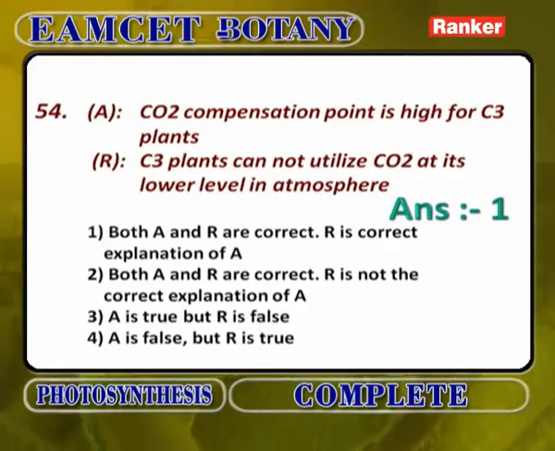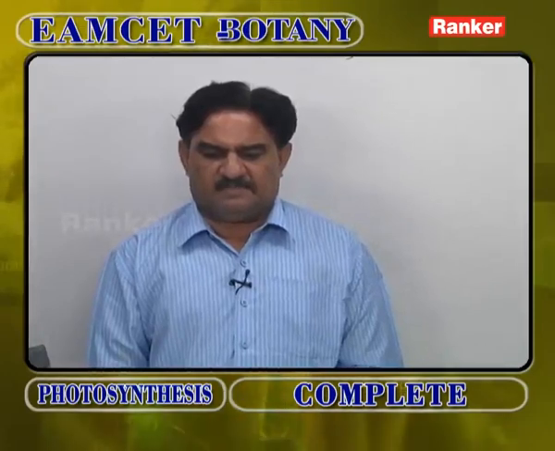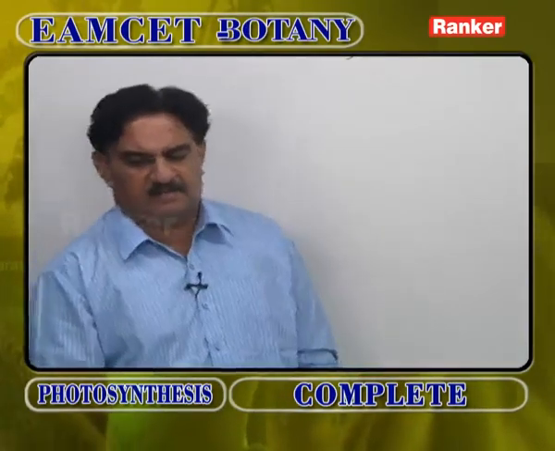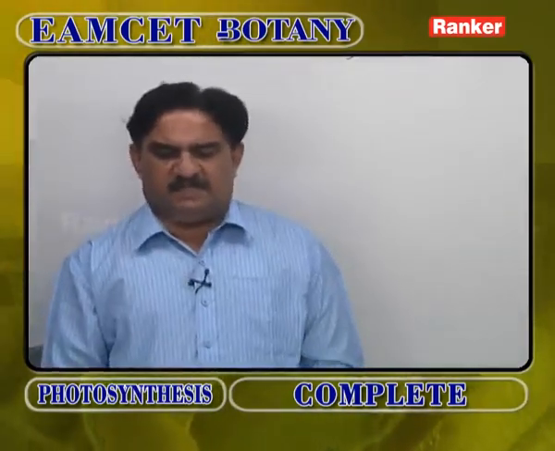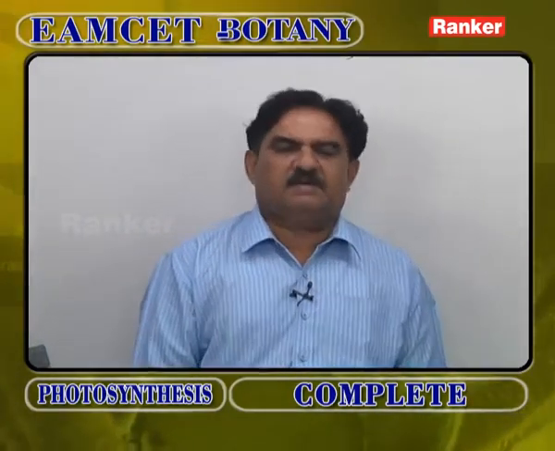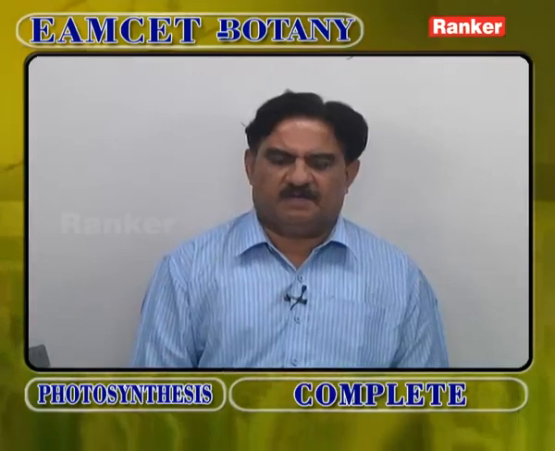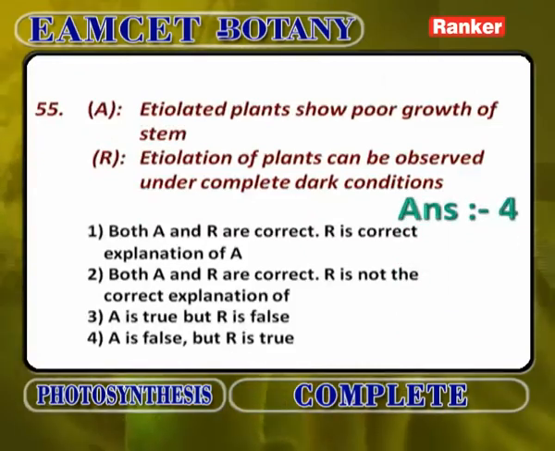This is assertion reasoning. Carbon dioxide compensation point is high for C3 plants. Definitely carbon dioxide compensation point is high for C3 plants. C3 plants cannot utilize carbon dioxide at its lower level in the atmosphere, because their carbon dioxide compensation point is very high. So both A and R are correct. R is the correct explanation of A. Another assertion reasoning.